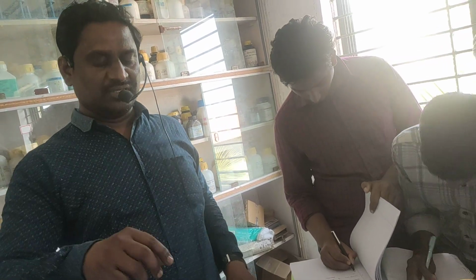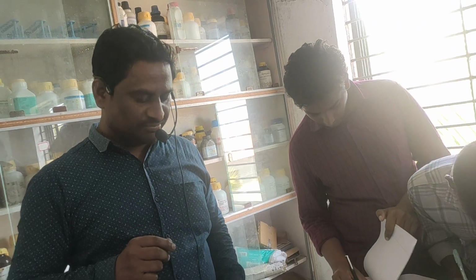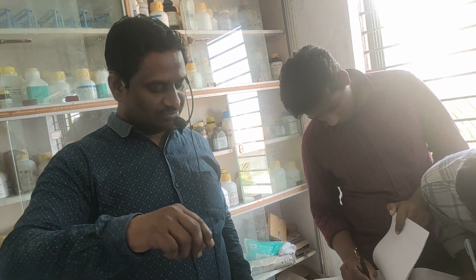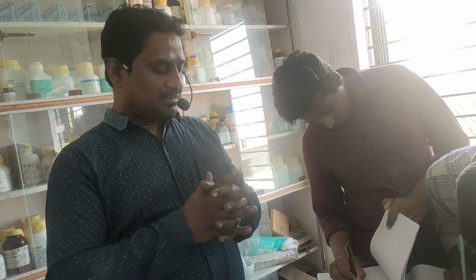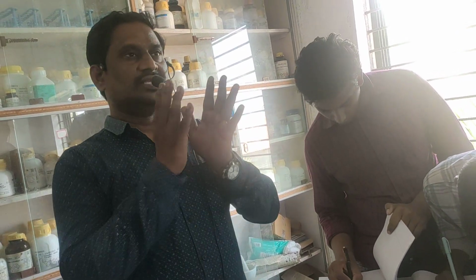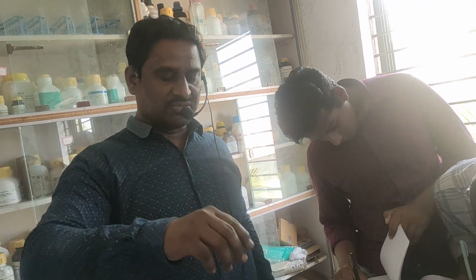Which group is present? The first group is present: the bracket CO3 minus 2. Now we want to detect whether it is CO3 minus 2 or not. So, detection of the first group.